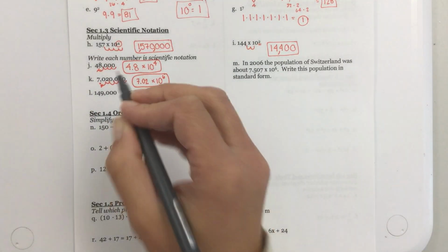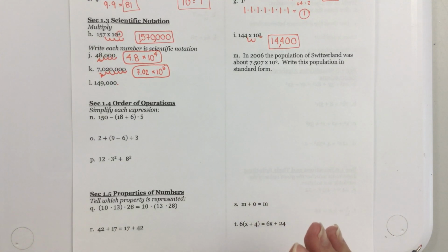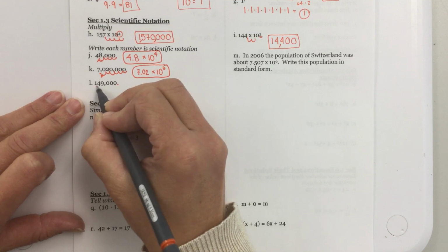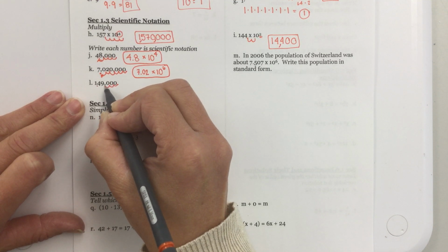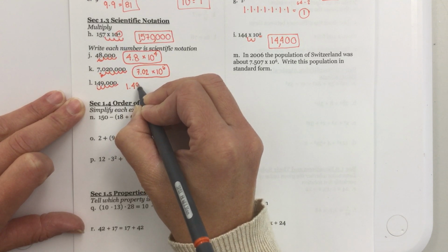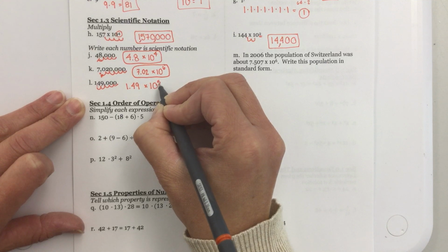Next one, raise your hand if you can tell me what two decimals we're going to move it in between. Lydia, go ahead. The 1 and 4. The 1 and the 4. So we're going to move right here. 1, 2, 3, 4, 5. So 1.49 times 10 to the 5th.